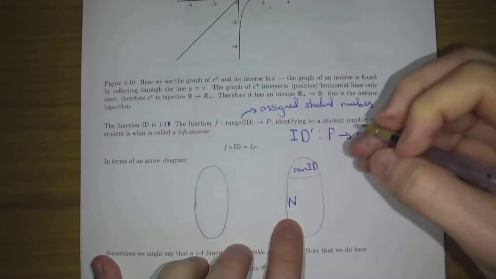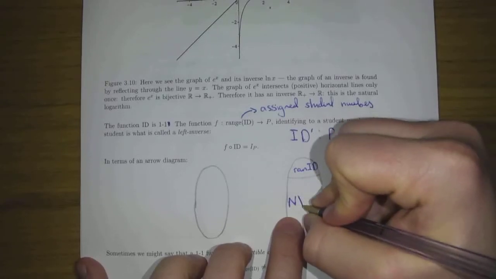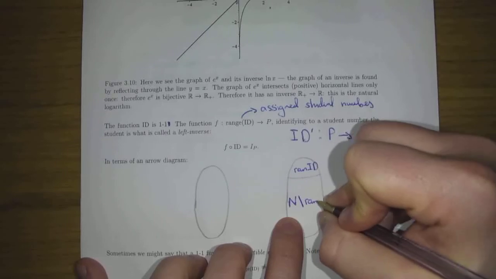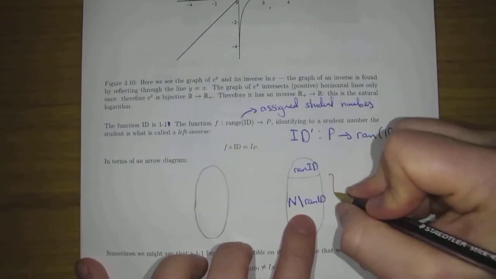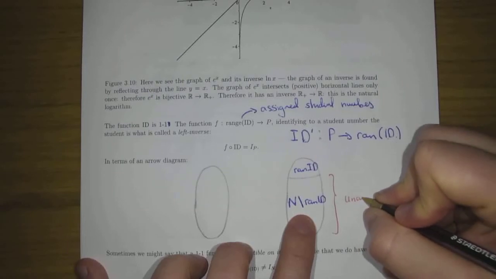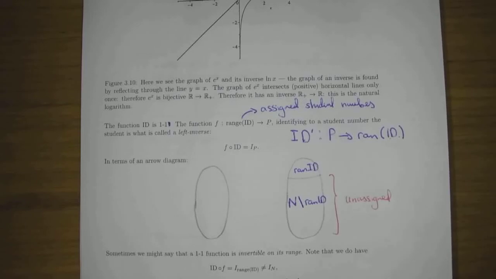So all the possible student numbers without the ones that were assigned. So these are the unassigned student numbers. Now, of course, you don't really want to do this, do you? Because maybe next year there's more student numbers.